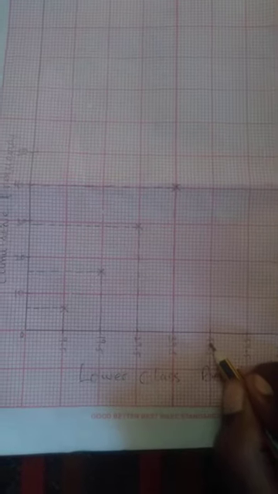Where this is 46, this is 49.5 and this is 49.5. We count to 46. This is 40. 1, 2, 3, 4, 5, and 6. We mark.